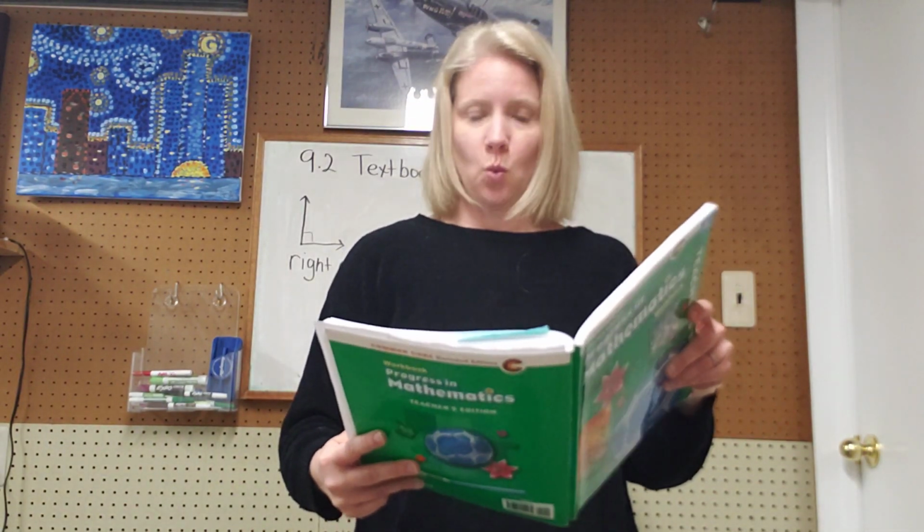Hi everyone. Let's correct workbook page 111 where you had to learn about lines. Number 1 is a line segment. 2, a line. 3, line segment. 4, all those are rays. It has one point and then an arrow that continues out in all directions. Those are all rays. So you could have had ray.